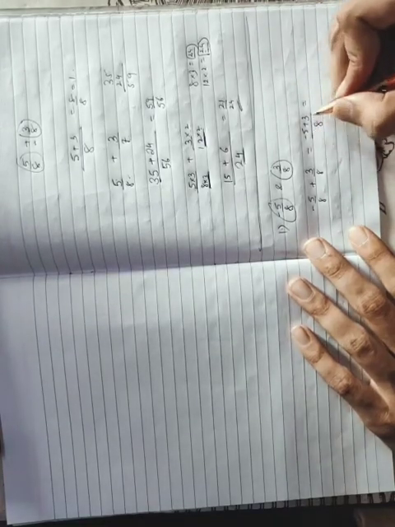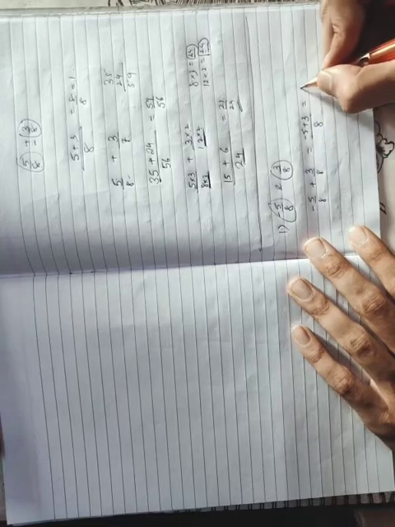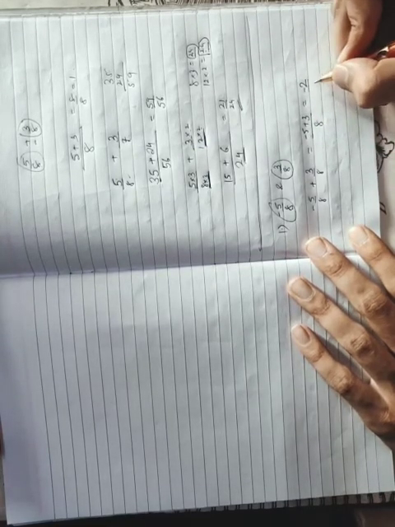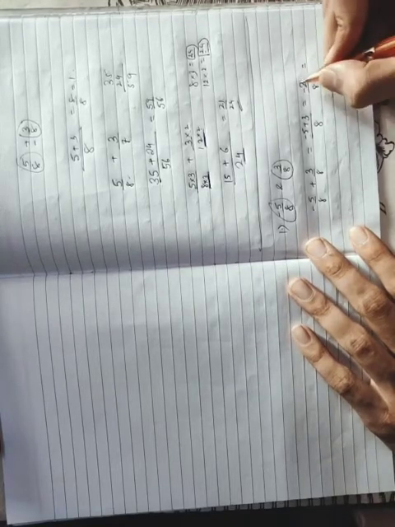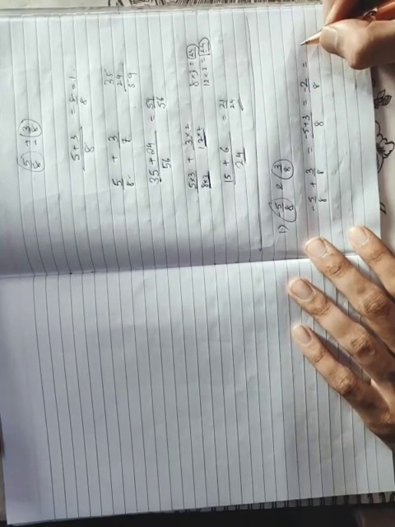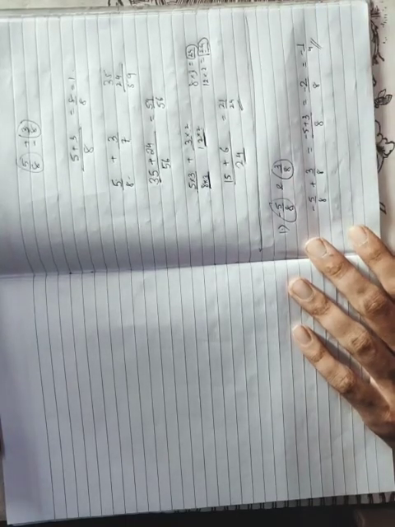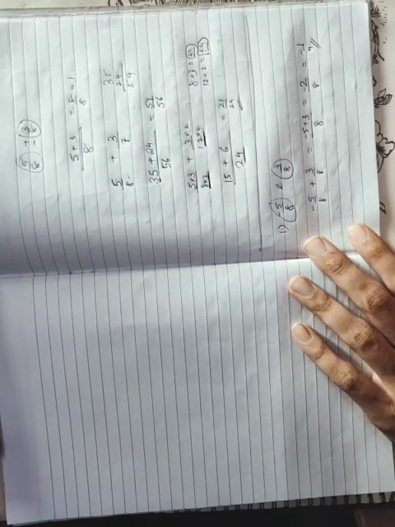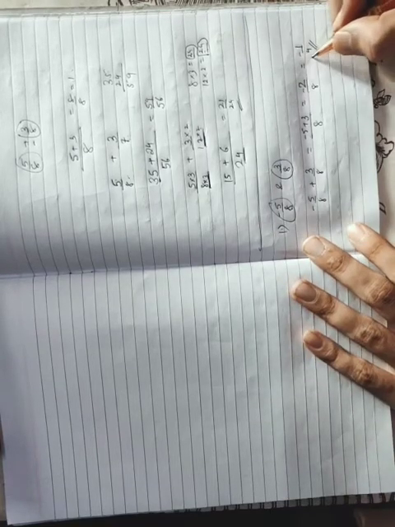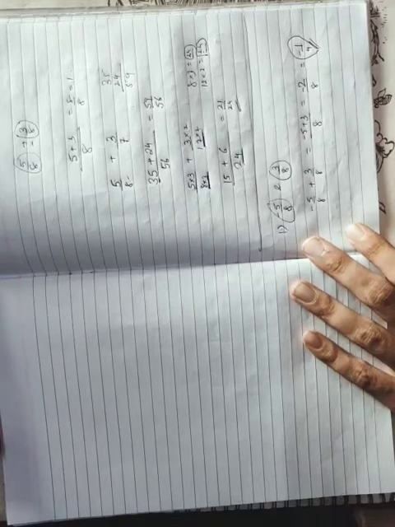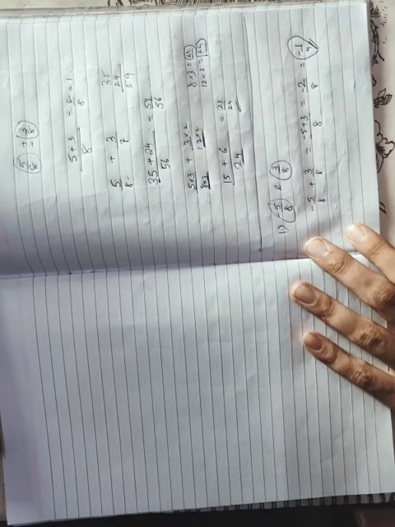So plus minus is minus. 5 minus 3 is 2. The sign of the bigger number, that is minus, upon 8, which can be further solved as 2 1s are 2 and 2 4s are 8. So it is minus 1 upon 4. Correct? Now, question is asking whether this result that you got is a rational number. What do you say? Think and tell me. Is minus 1 by 4 a rational number?